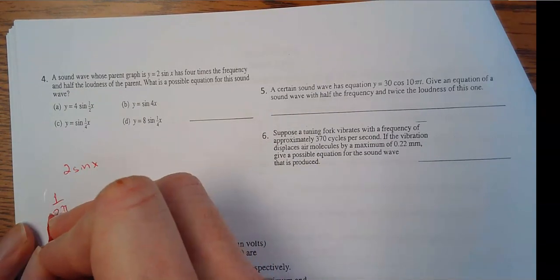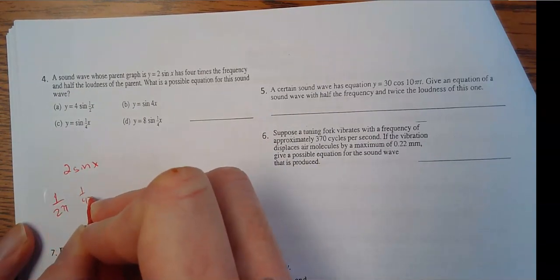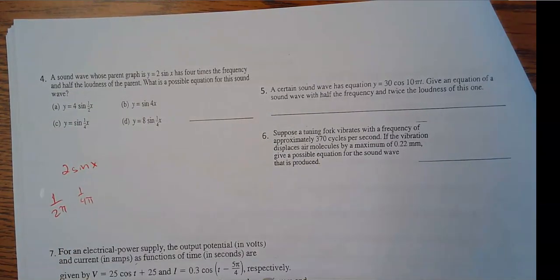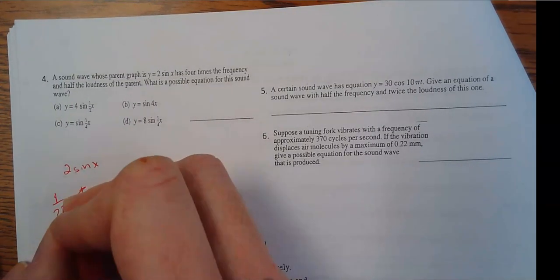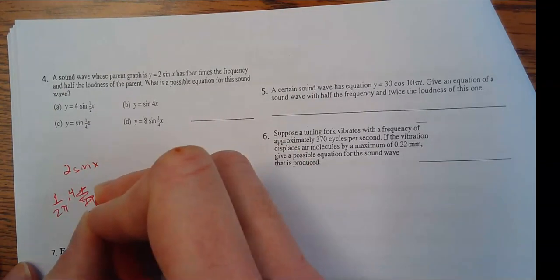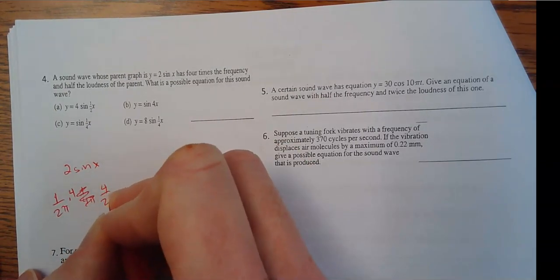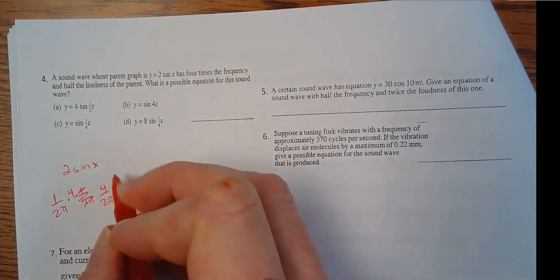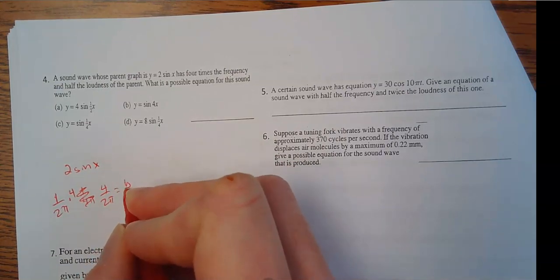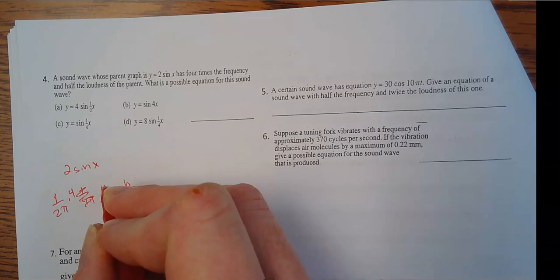So we're going to have to cut this in two. So it'll be 1 over 4 pi. I got that backwards, 4 times the frequency. So I'm going to take that times 4. So my frequency is 4 over 2 pi. That's frequency, and that needs to equal b over 2 pi if I want to go back to b. So that means b needs to be 4. So the number needs to be a 4 out front.